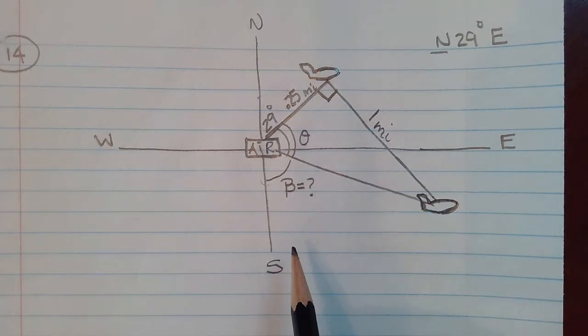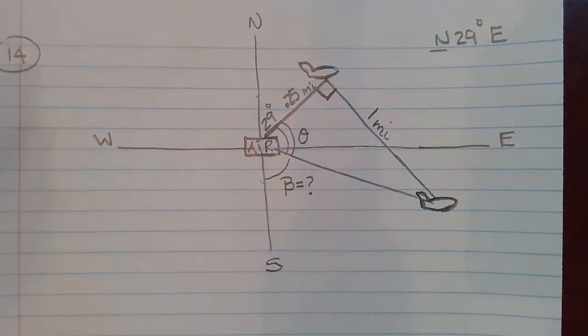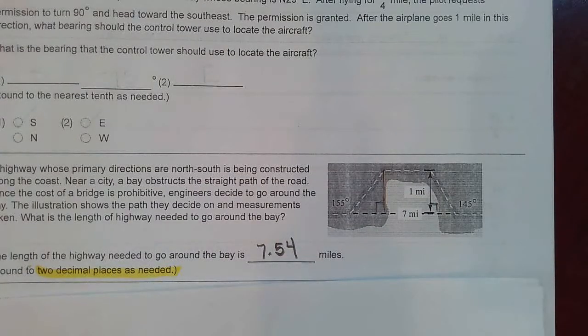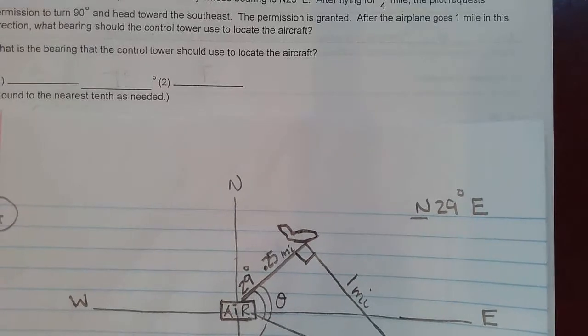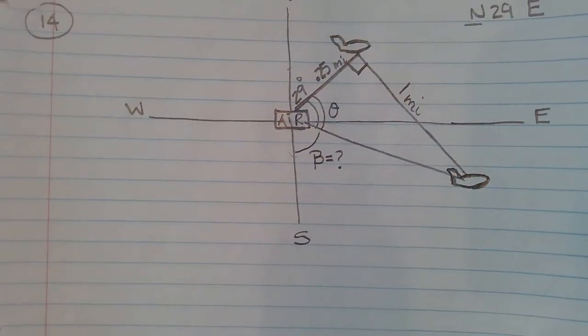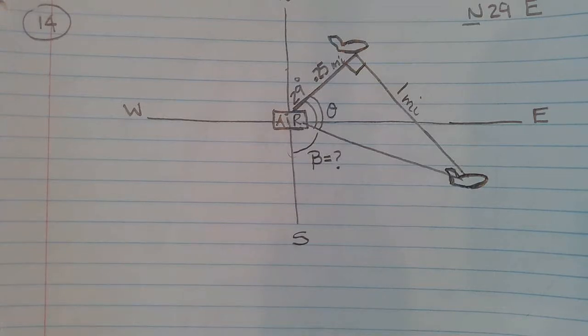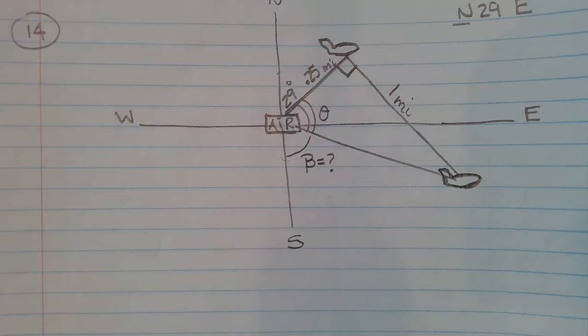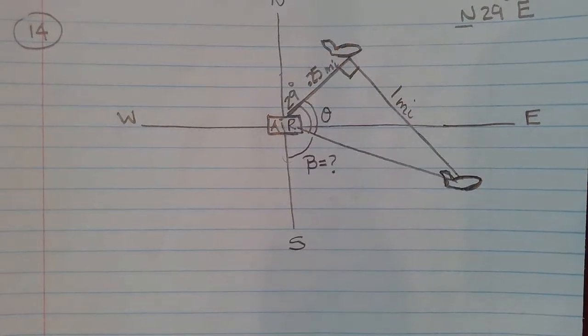Some of them you have to draw, some of them you don't. Now, I would look at the problem to see what they want you to round to. Ultimately, at the end, you're going to be rounding to the tenths place. I don't think I would round to the tenths place as you're doing the steps in between, but the final answer has to be rounded to the tenths place. I would hold on to a few more decimals than that just for accuracy in your final answer.